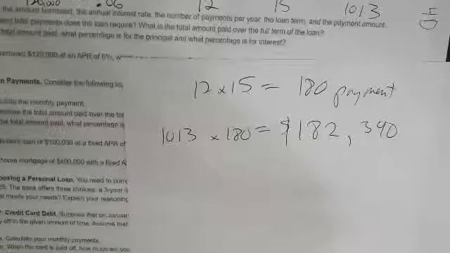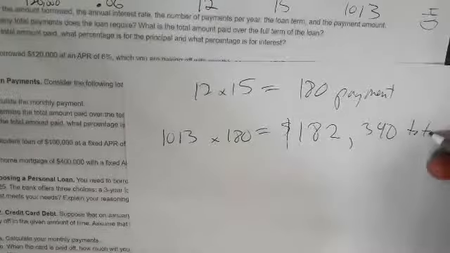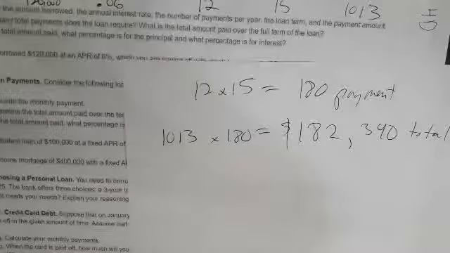Okay, so how do we find out what percentage is principal, what percentage is interest? How much of this is principal and how much of it is interest? I guess that's the question. This is total, right? Total payments.